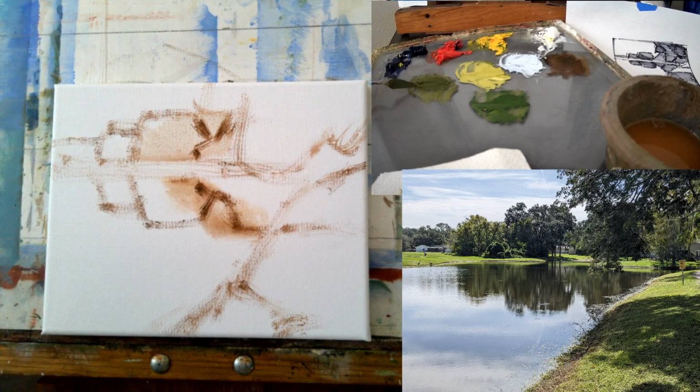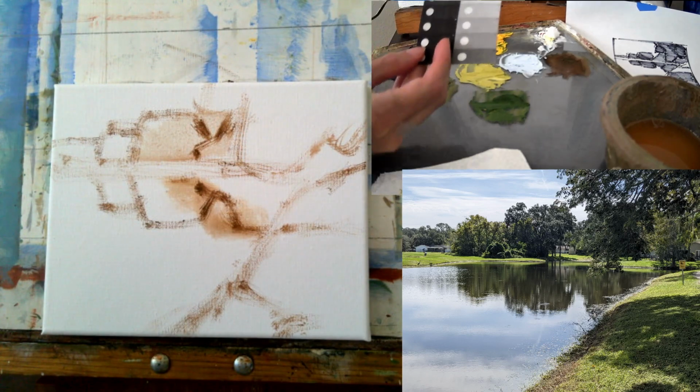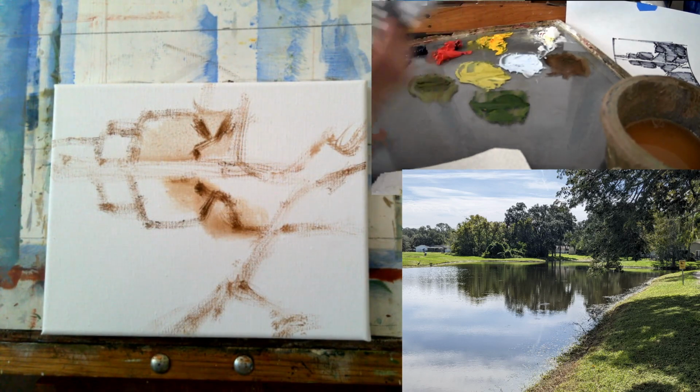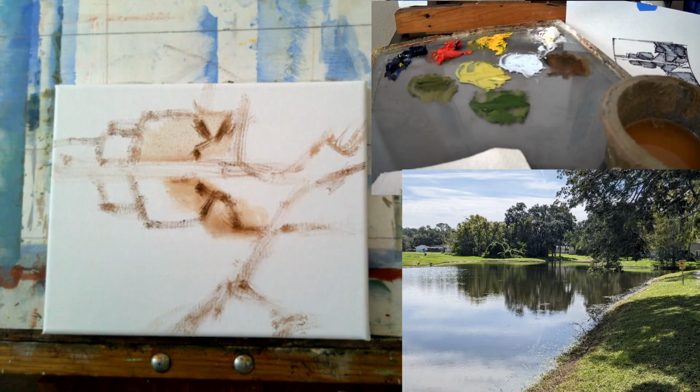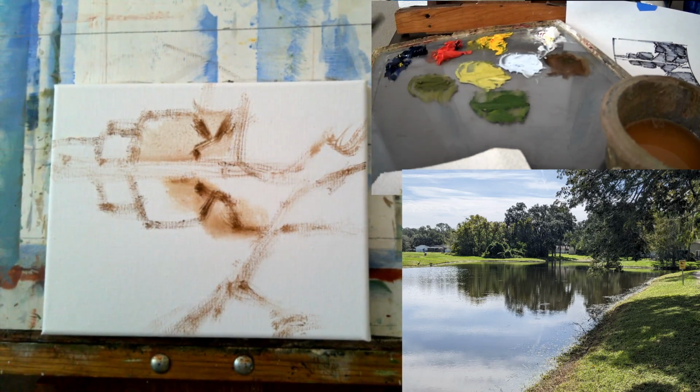And you can see how that's a little more brown than this is. But the value is similar. Yeah, the value is very similar. Okay, yes, so I think I'll start with this, and then as we go along, we'll add more details.